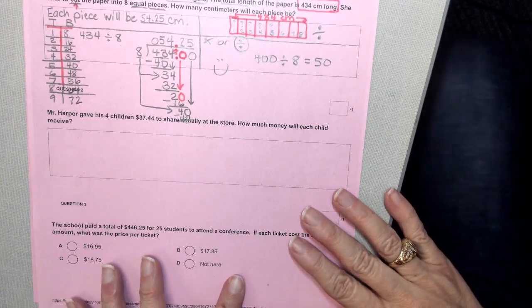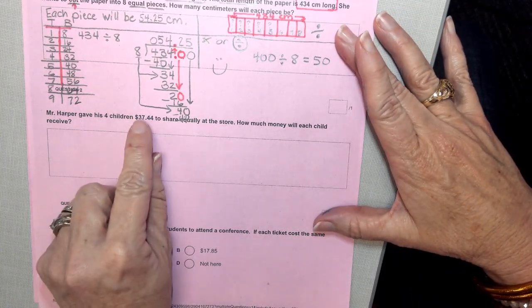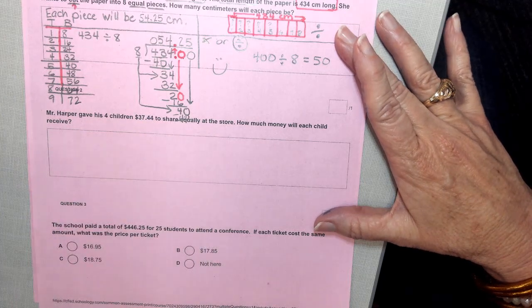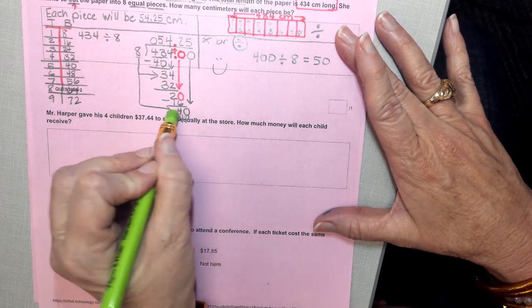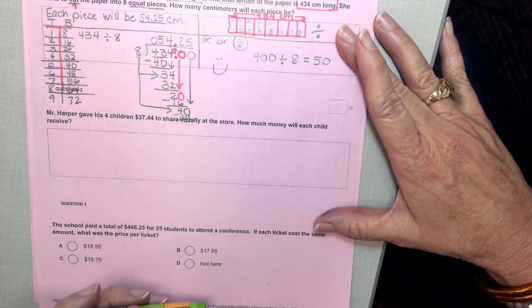All right, number 2 says, Mr. Harper gave his 4 children $37.44 to share equally at the store. How much money will each child receive?